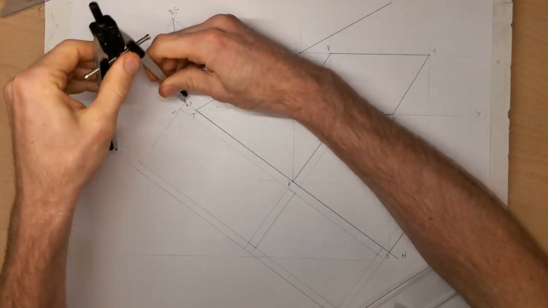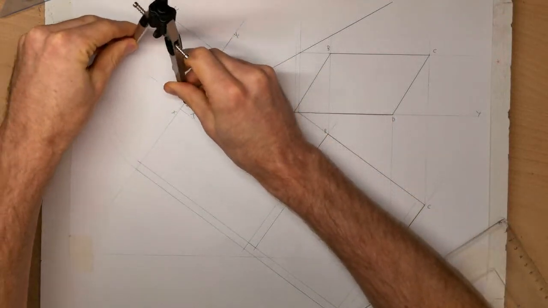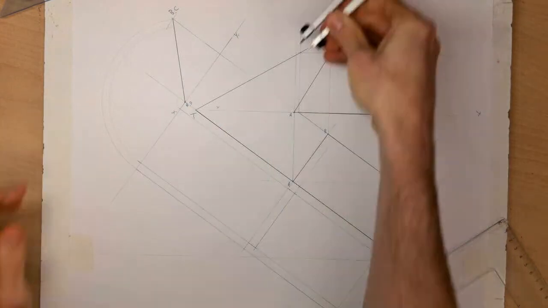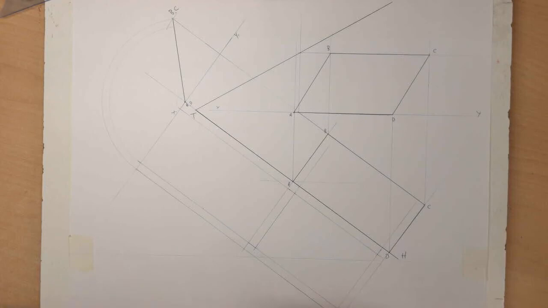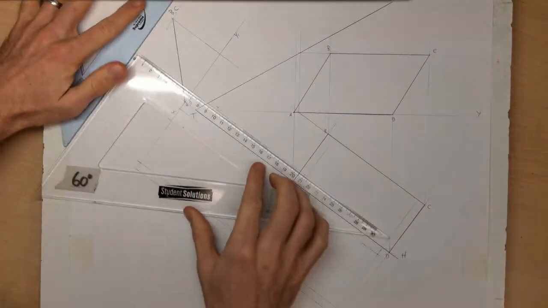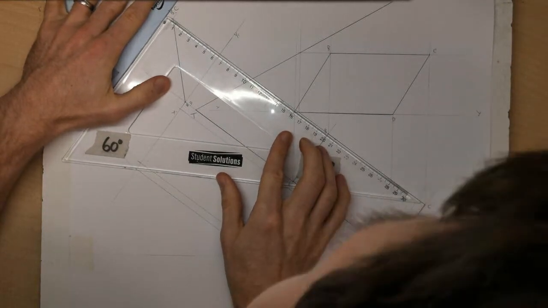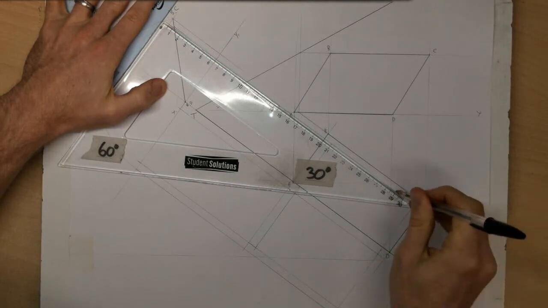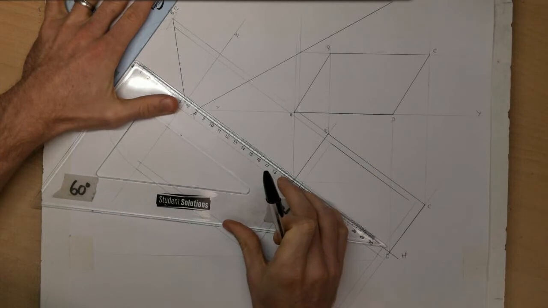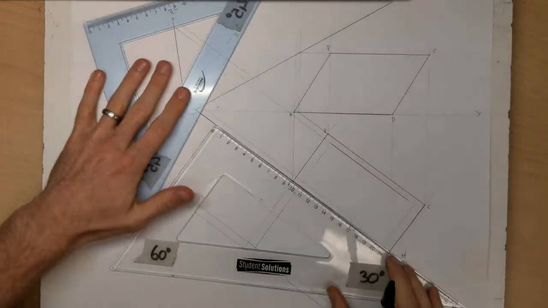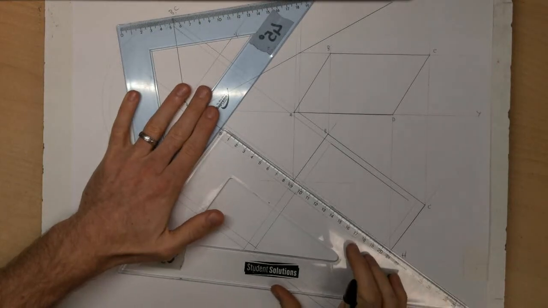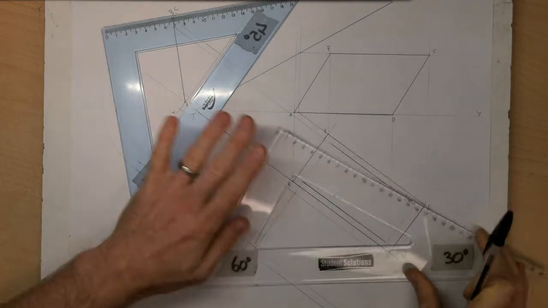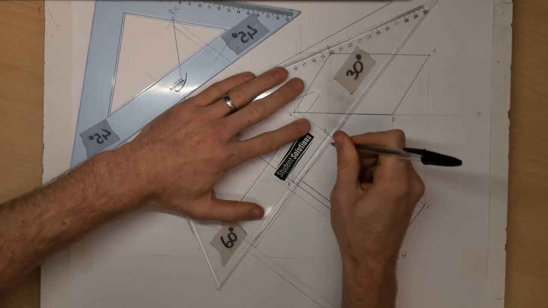Take them back. The projections back to plan.